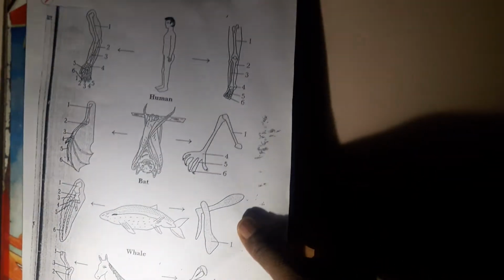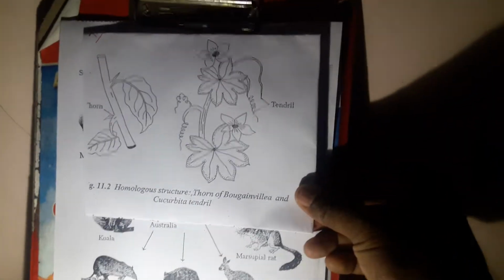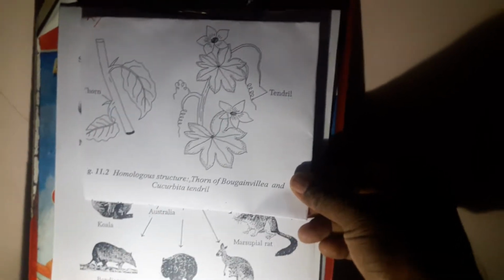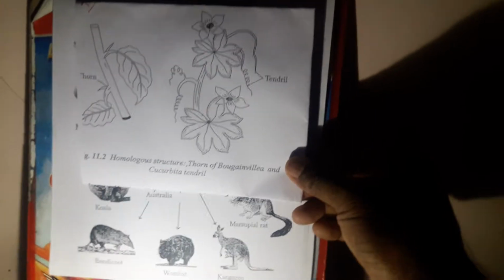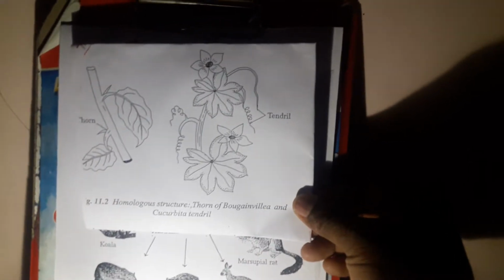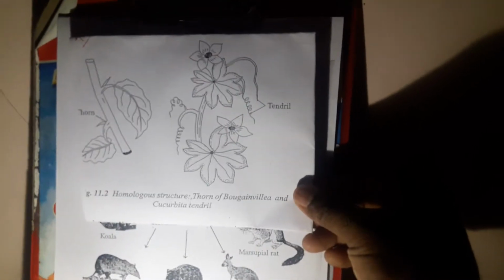So this is an example in case of animals. In case of plants, we have homologous structures, wherein in bougainvillea we can notice the thorn, and in case of cucurbita we notice the tendril. Both of them are formed from the axillary buds. So we have to remember this is again a homology. Thorn is meant for avoiding the grazers, and tendril is meant for mechanical support. So even though they have the same embryonic origin, their functions are different. So the example for homologous structures in plants is thorns of bougainvillea and cucurbita tendril.